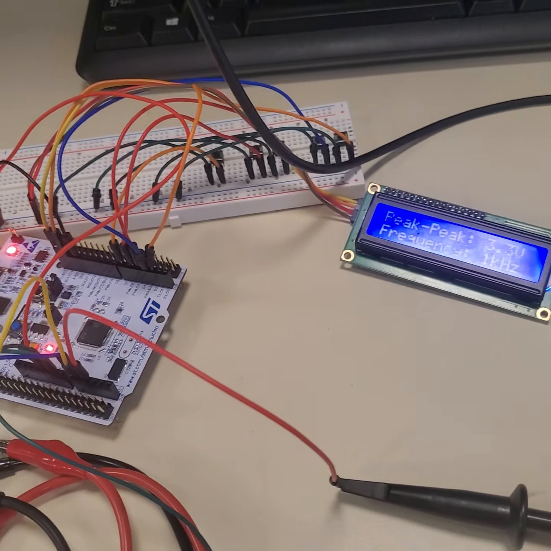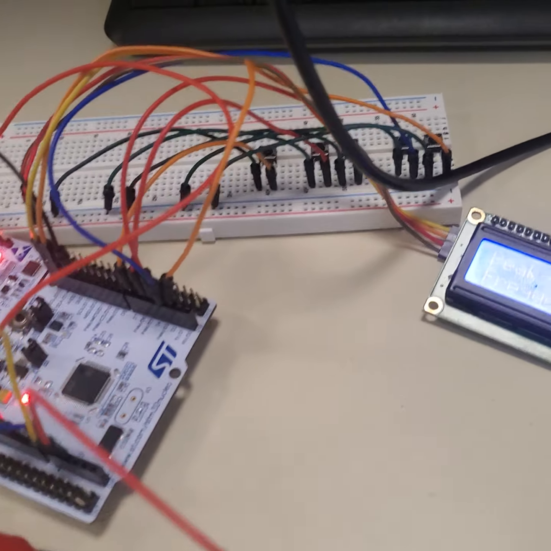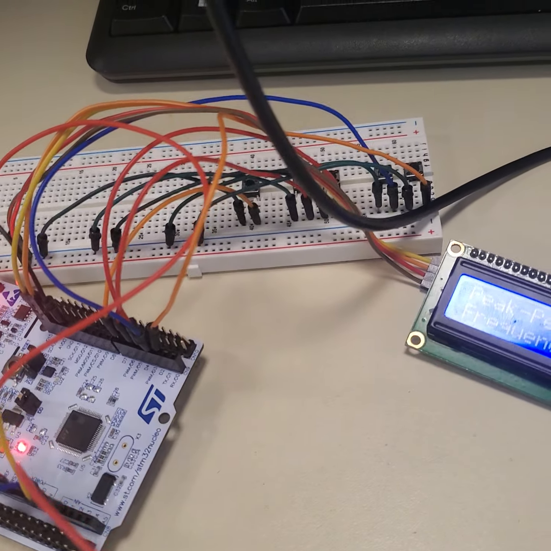my function generator and oscilloscope project. I'll first start demoing the function generator.